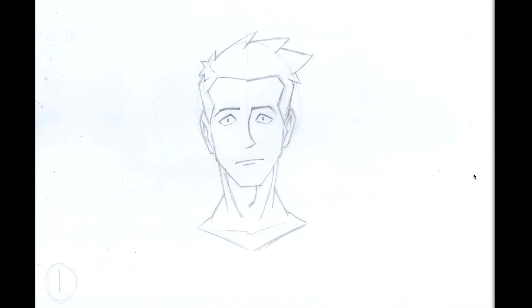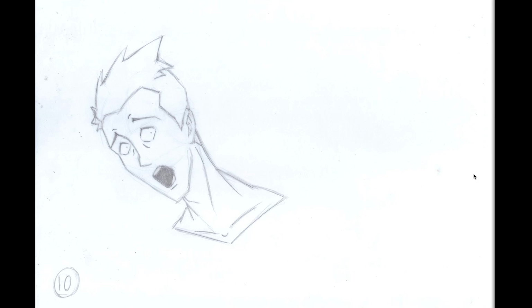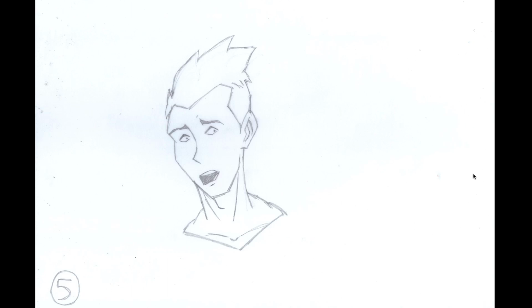Now, if you look at drawings number 1 to 10, the guy is moving all the way to the left, but I instructed the learner to add in some follow through and overlap into the sequence. So when this guy stops at drawing number 10, I told the learner to hold the drawing in that position and allow the hair to overlap. So when this guy stops moving, the hair continues to move.